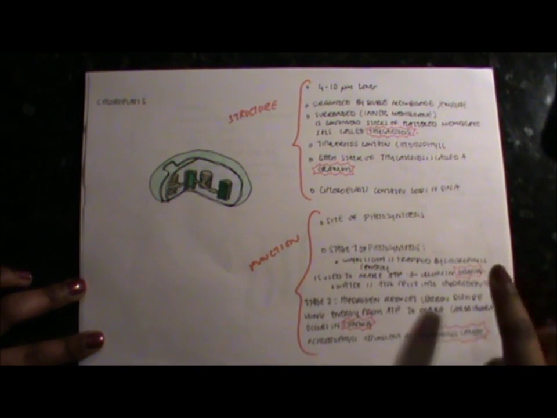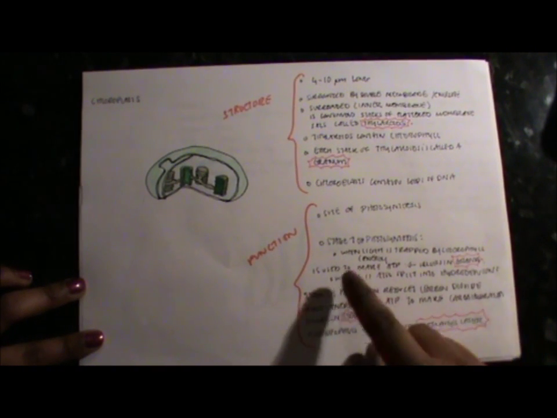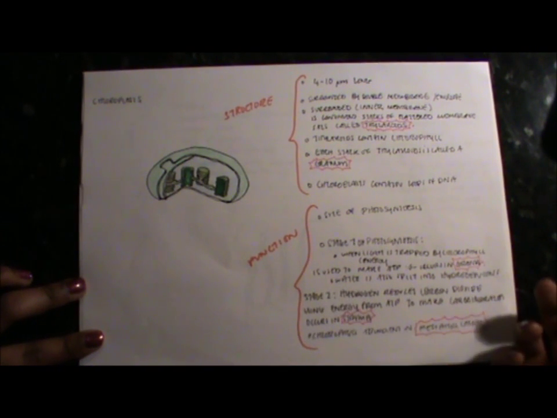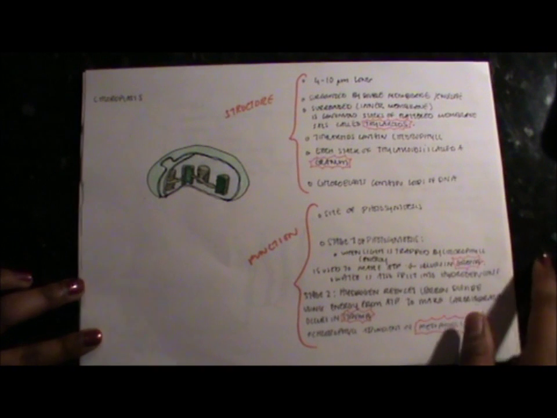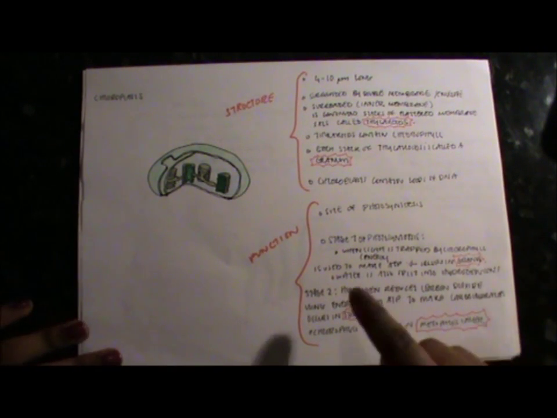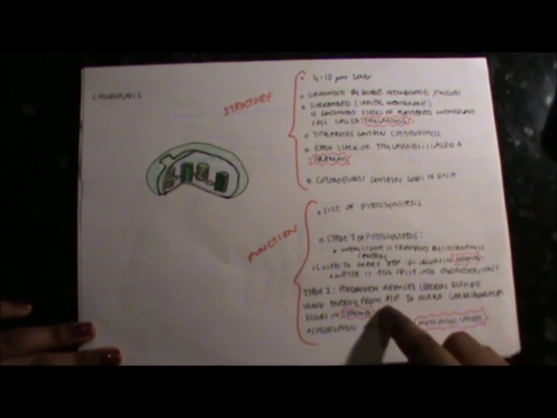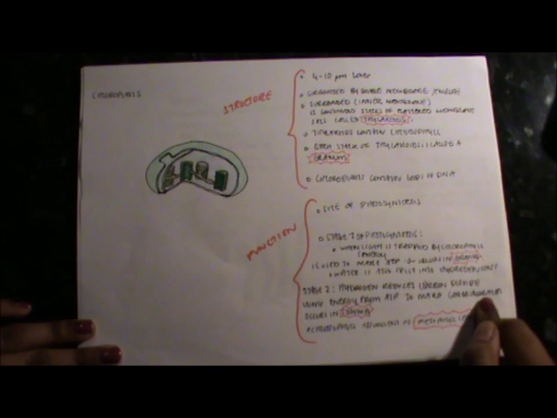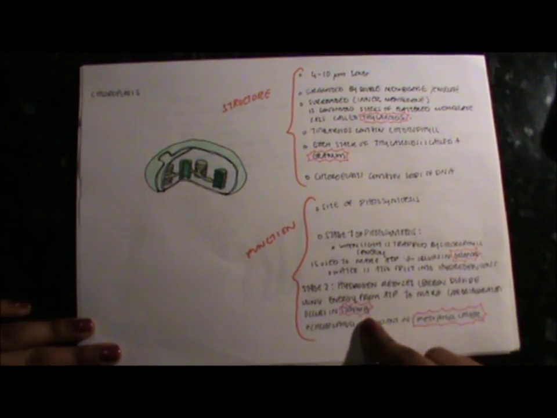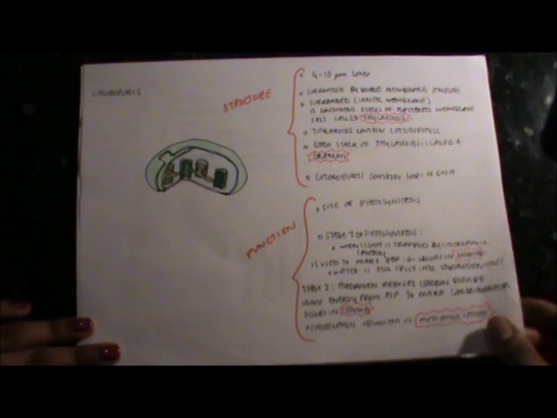Stage 1 of photosynthesis: when light is trapped by chlorophyll, it is used to make ATP. This occurs in the grana. Water is also split into hydrogen ions. Stage 2: the hydrogen reduces carbon dioxide using energy from ATP to make carbohydrates, and this occurs in the stroma. Chlorophyll is most abundant in the mesophyll layer of the plant leaf.